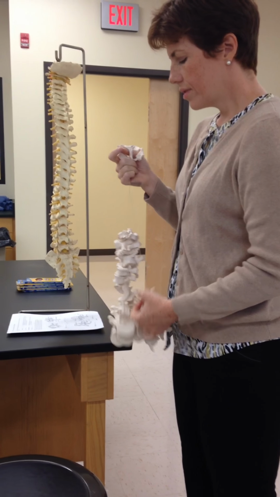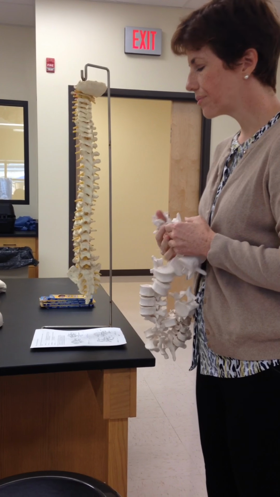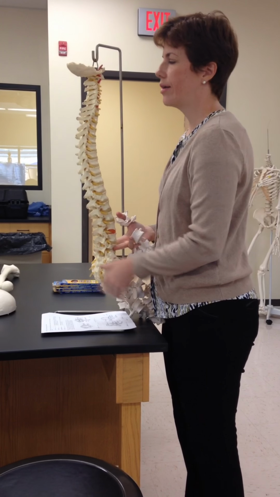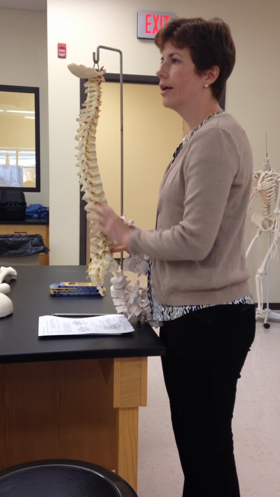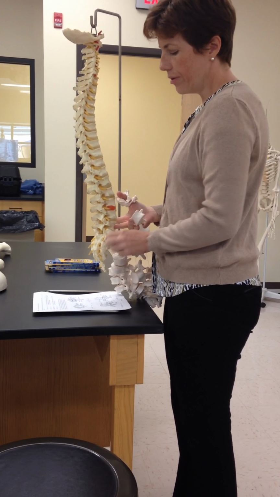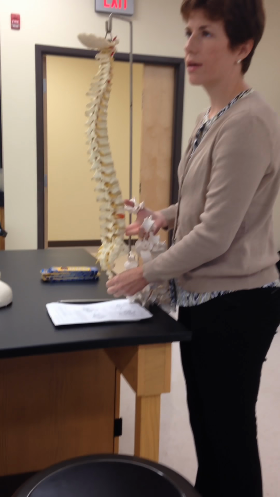First of all, when we talk about the individual vertebrae, you'll notice at the bottom, we have fused vertebrae. So we have individual vertebrae, and then we have the fused vertebrae at the bottom. And the fused vertebrae, the big one is called the sacrum, and then the smaller one is called the coccyx.